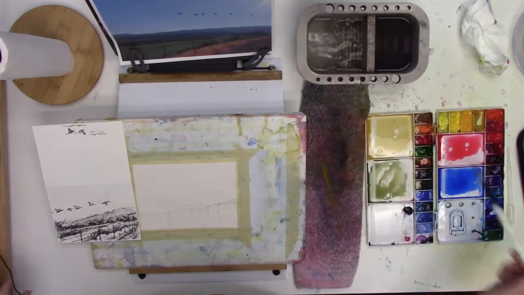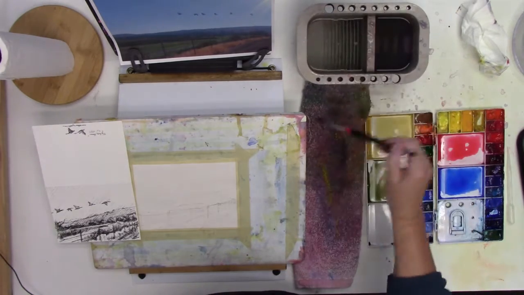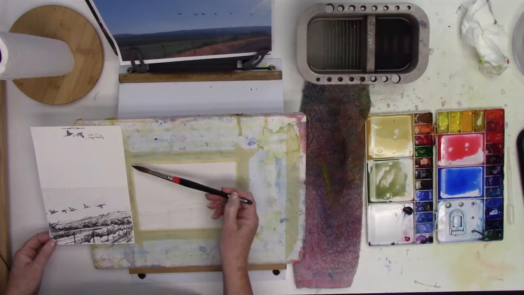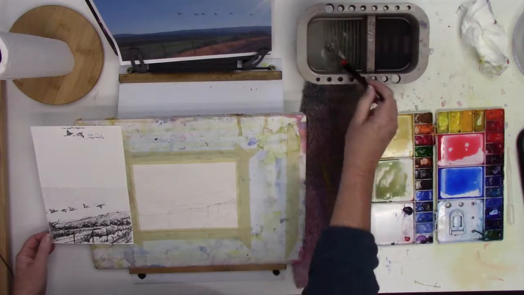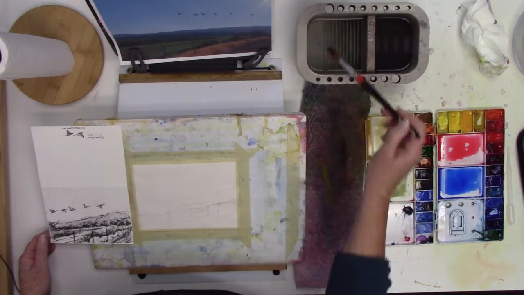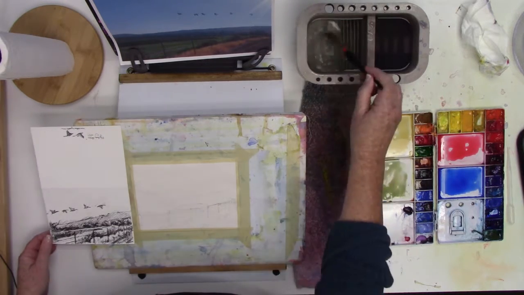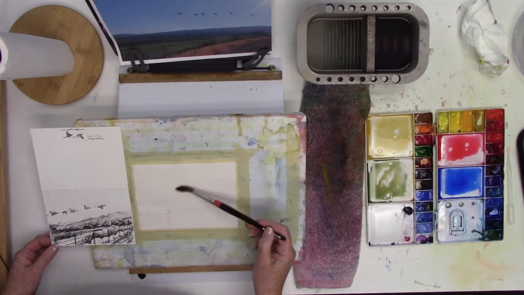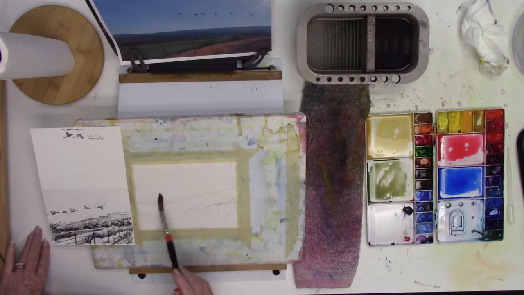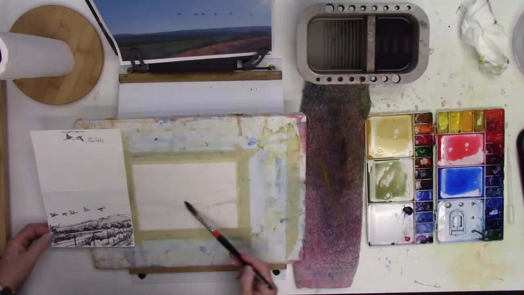So what I want to do is get my good clean brush, hopefully clean brush, and I'm going to wet the whole surface of the paper, and I'm going to do it using my good caress method. And I want this surface to be wet so I don't get the striations that I tend to get on a flat sky.